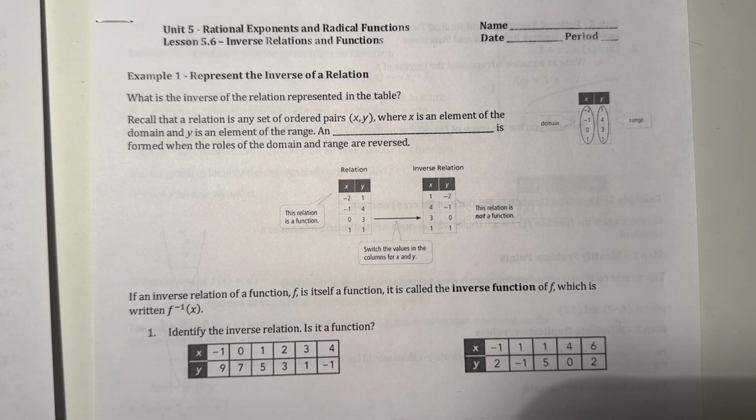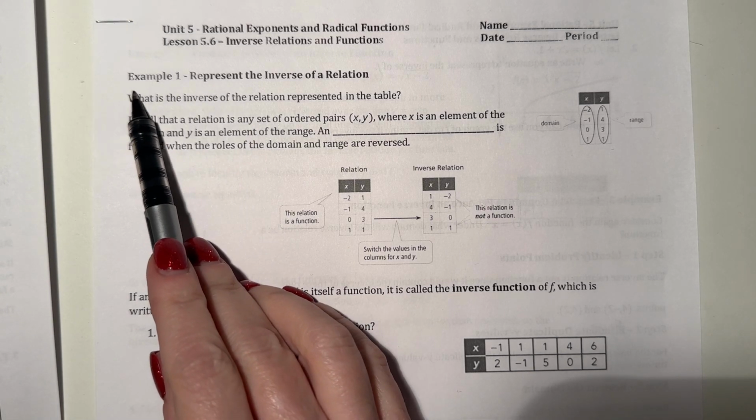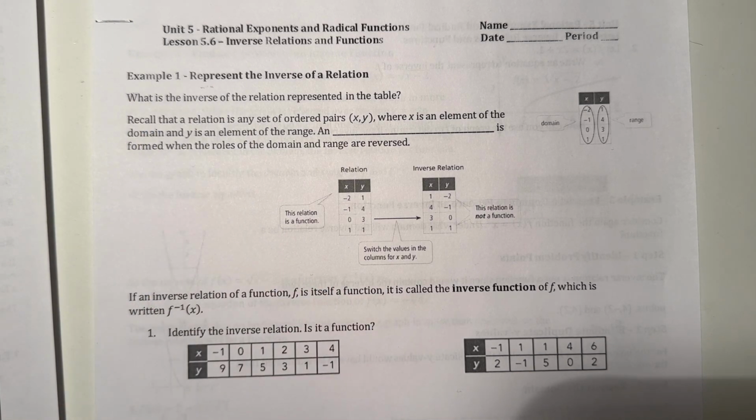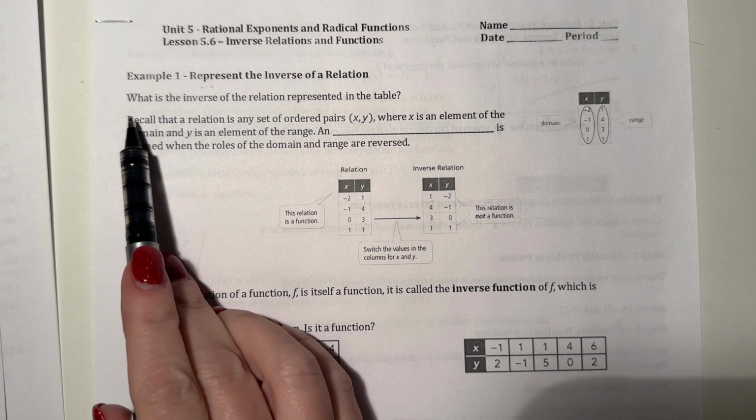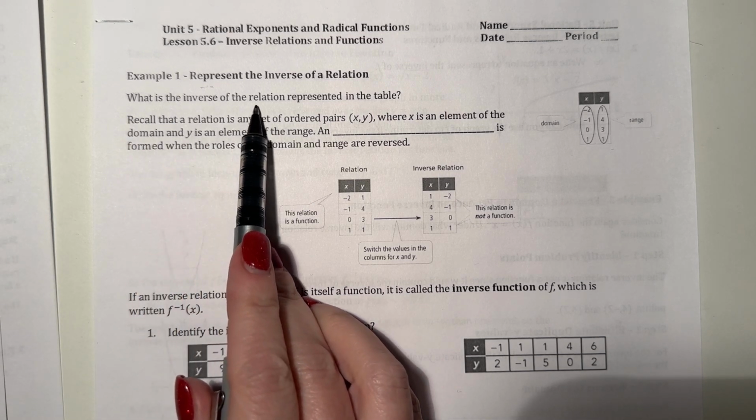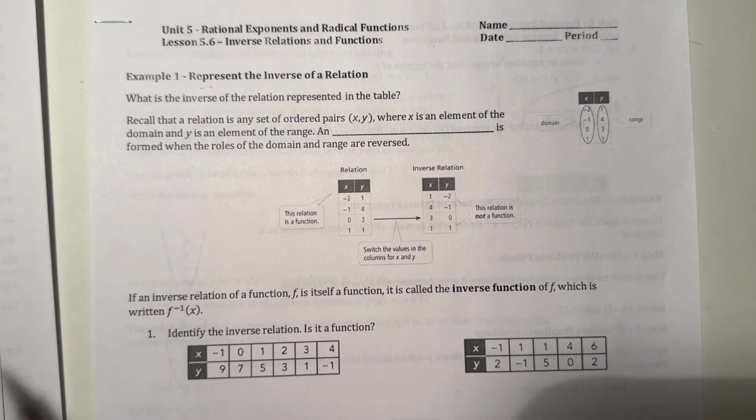Okay, so let's talk through inverses from the beginning to the end. Our first example is how to represent the inverse of a relation. So what is the inverse of a relation represented in a table?